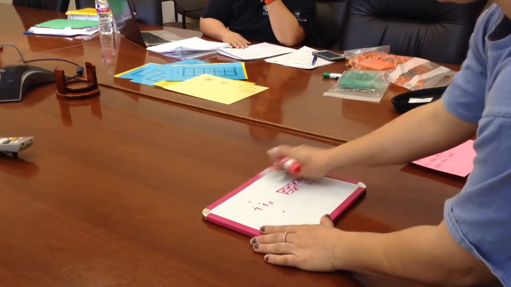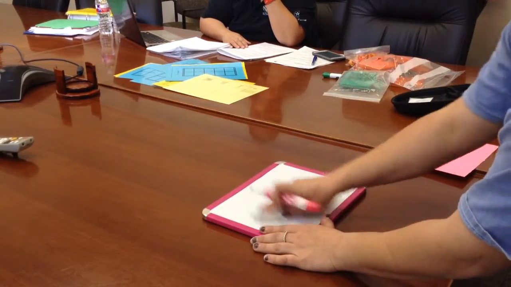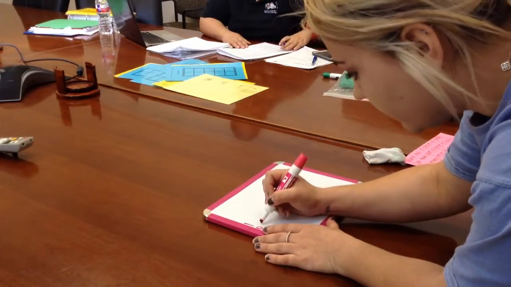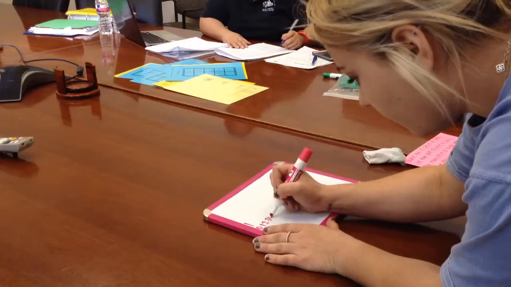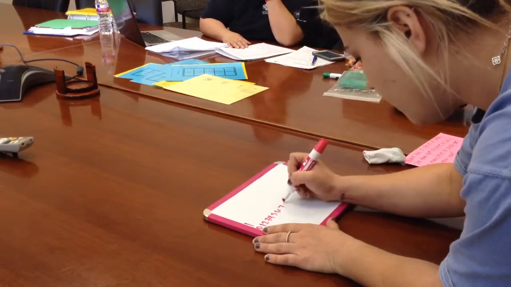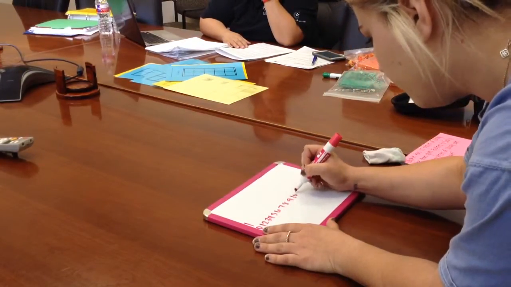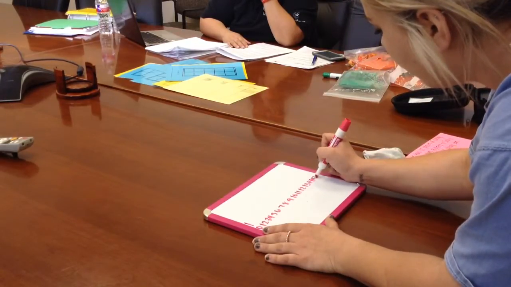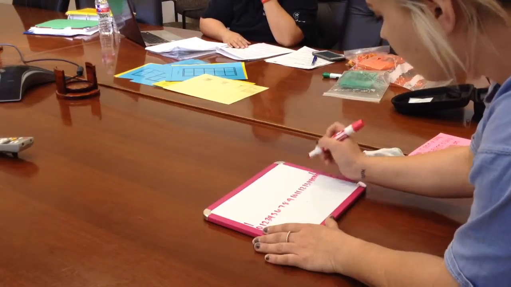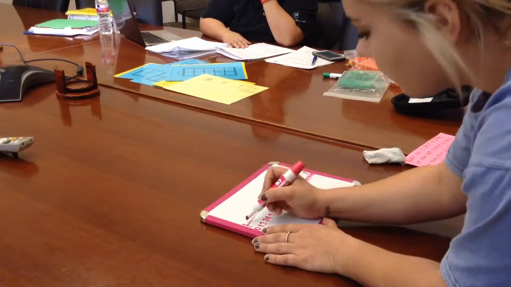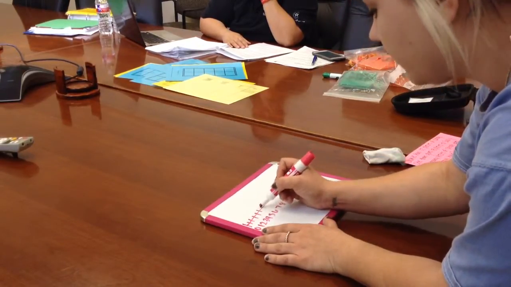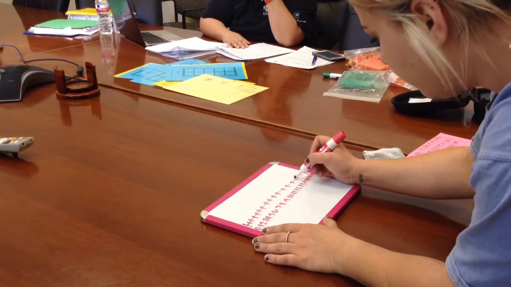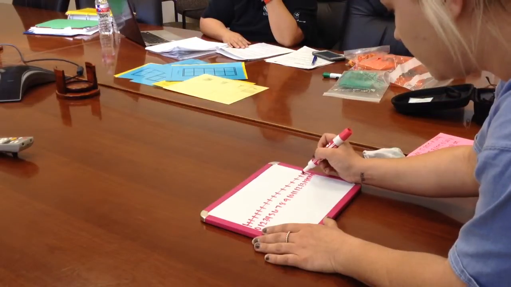Now we're going to be doing the same word problem with a number line. So we're going to number our number line to 17. 2, 3, 4, 5, 6, 7, 8, 9, 10, 11, 12, 13, 14, 15, 16, and 17.